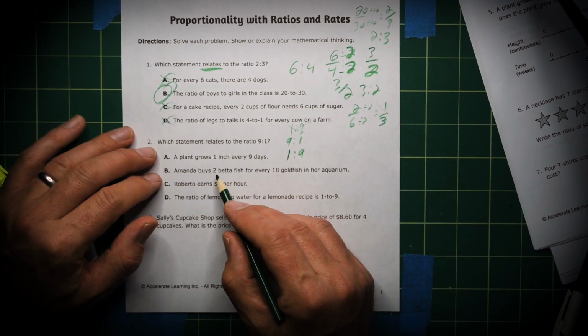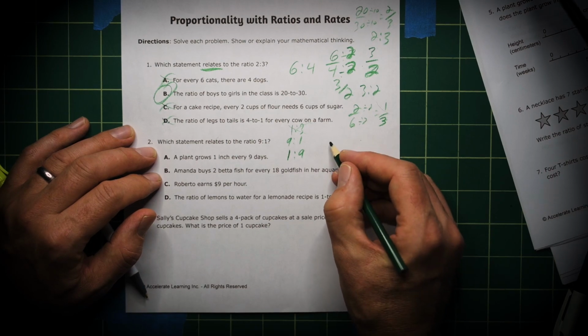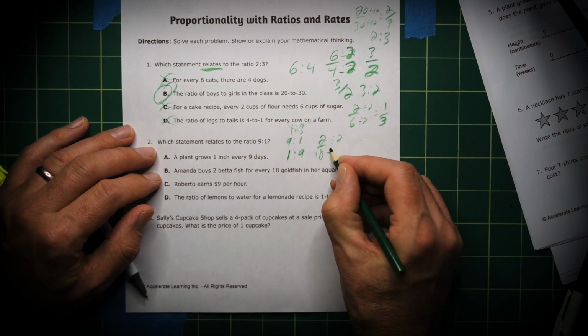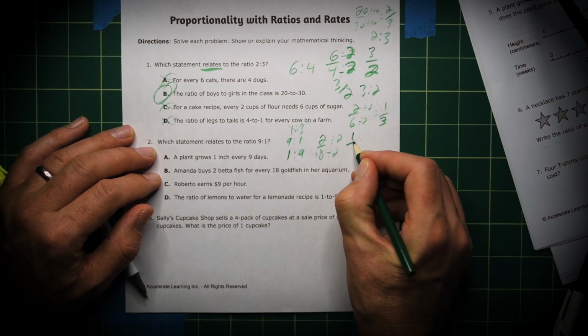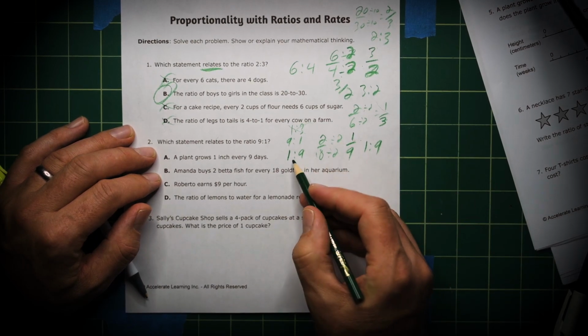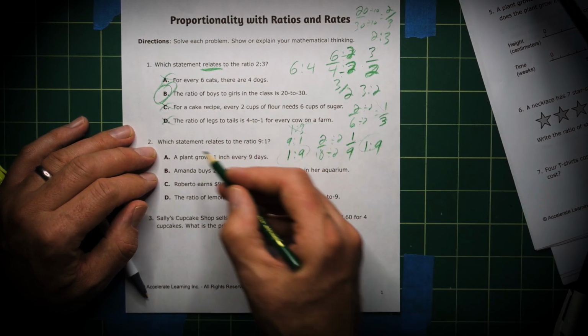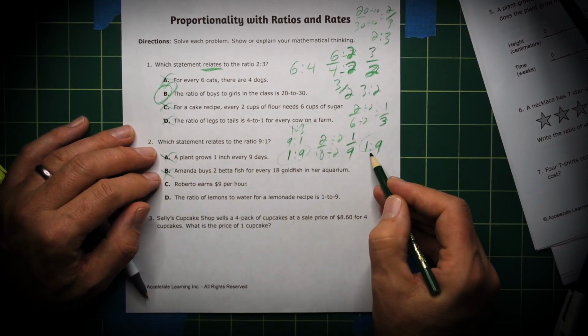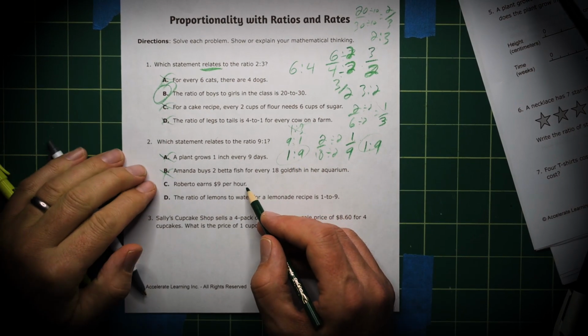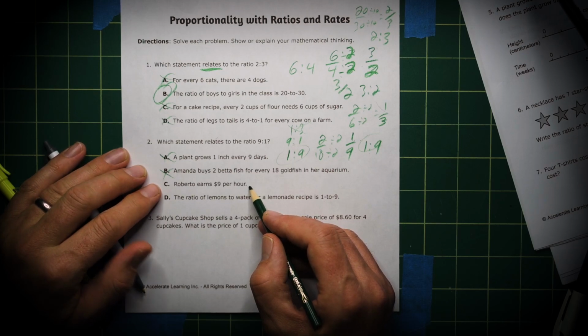What about this here? 2 to 18. Divide by 2, divide by 2. This would be 1 over 9. 1 to 9. It's the same as that one there. Nope. 1 to 9 is not 9 to 1. Can't switch it around.